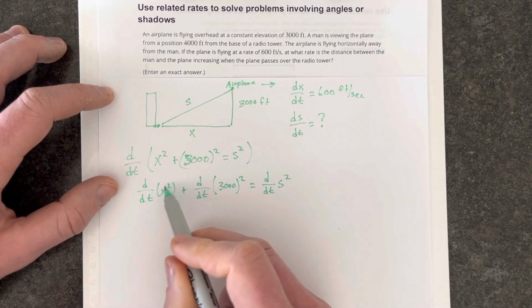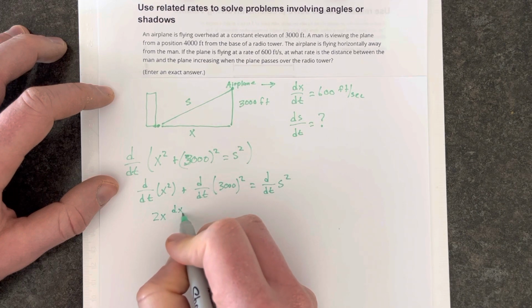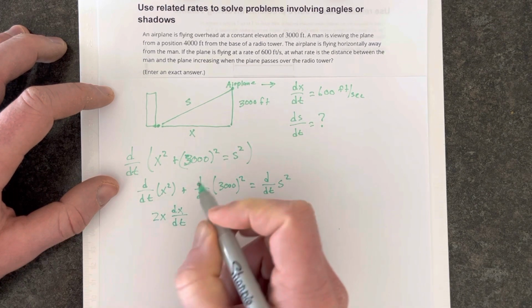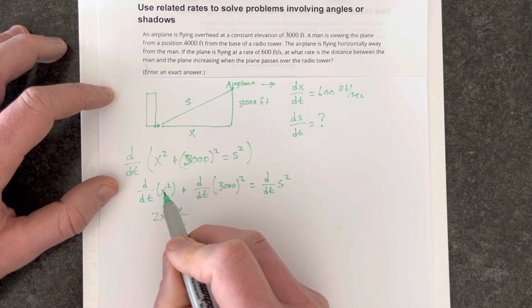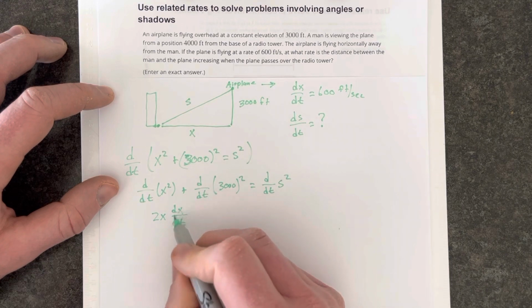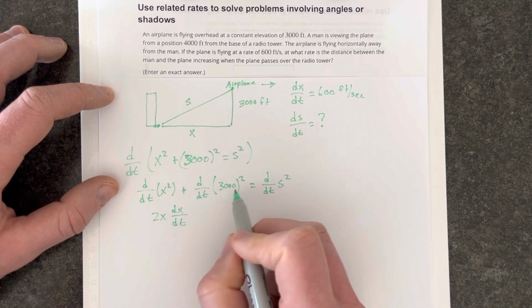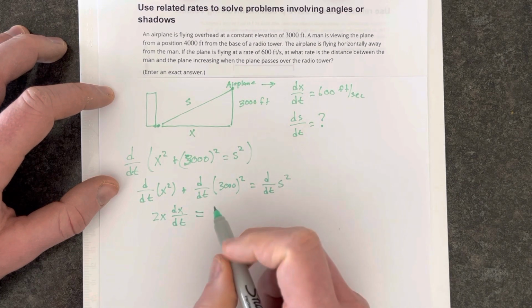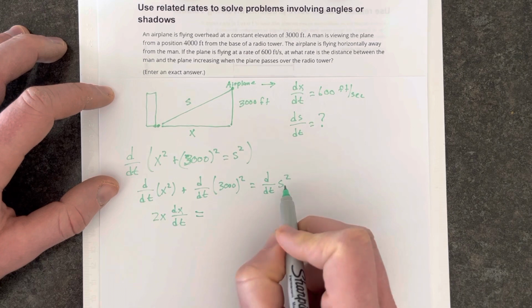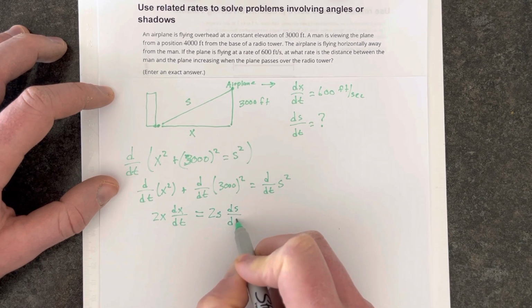Now the derivative of x squared with respect to t is going to be 2x dx over dt. We're doing that implicitly because the variable we're taking the derivative with respect to, which is time, is different than our distance value there. So we have to offset that by using implicit differentiation. The derivative with respect to time of a constant is 0, so it's gone. The derivative with respect to time of s squared is 2s ds over dt.